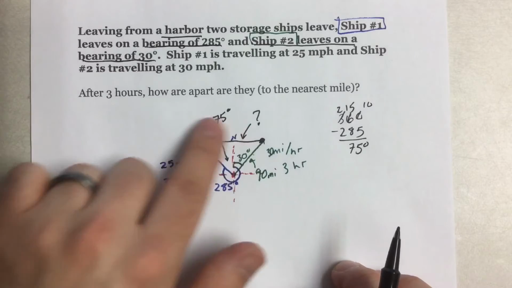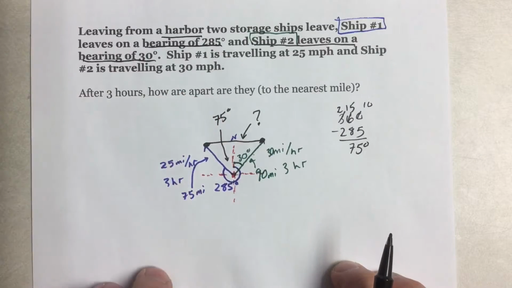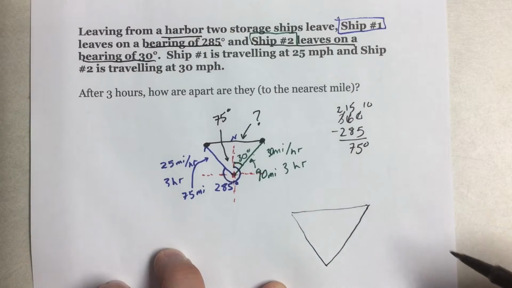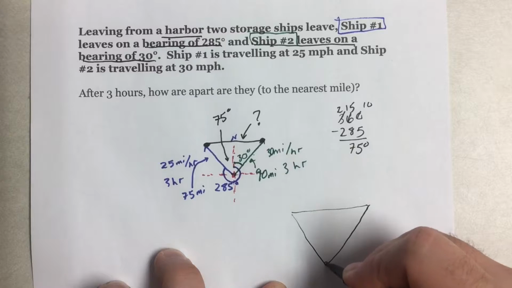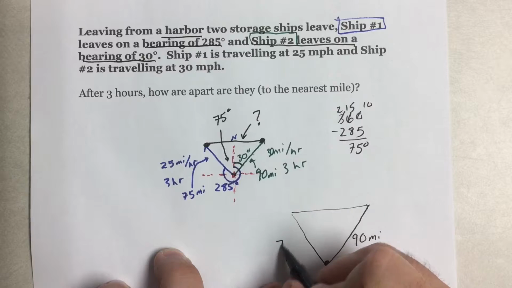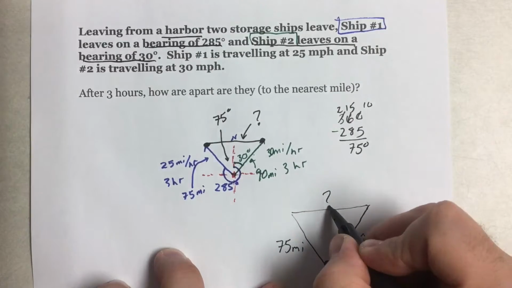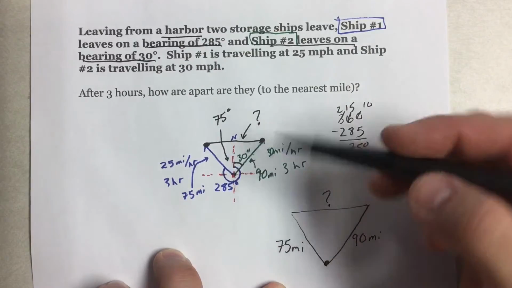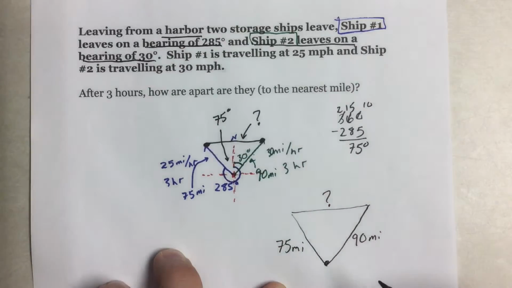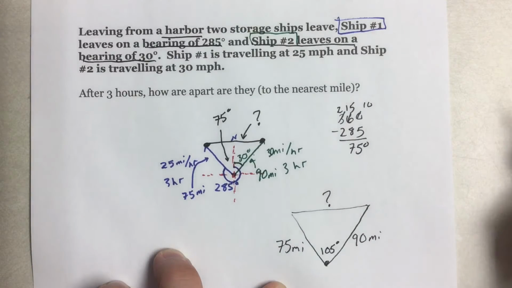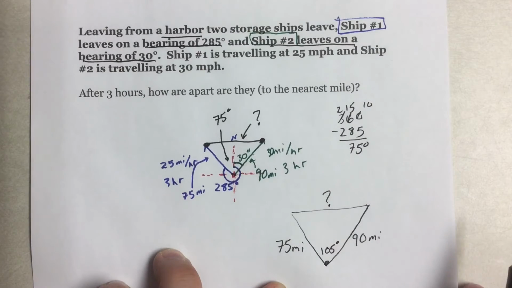And really, this is really messy, guys. Really messy. So there's no harm, once you figure out all of your angle measures, in redrawing the picture where it's much cleaner. So we know that this right side is going to be 90 miles. The left side is going to be 75 miles. We desired to know this top segment, and we now know that the inside angle, one side's 30, the other side is 75, so that would be an inside angle of 105 degrees. And from there, we can easily identify what we use to find the unknown length.